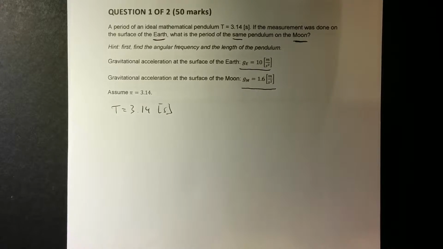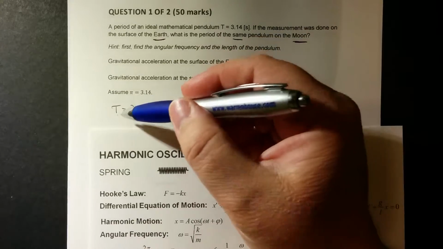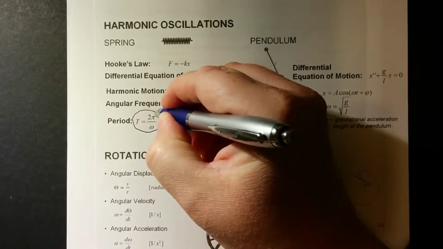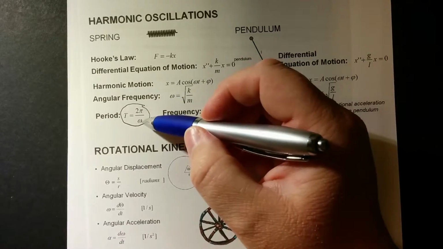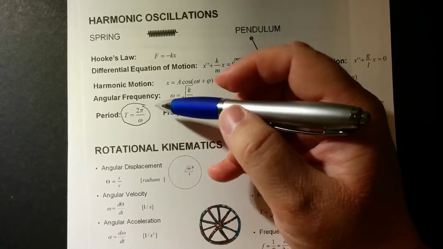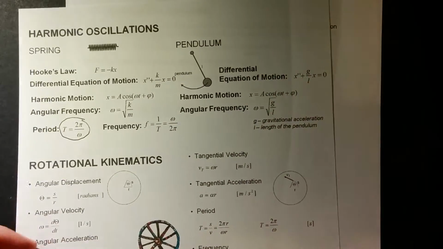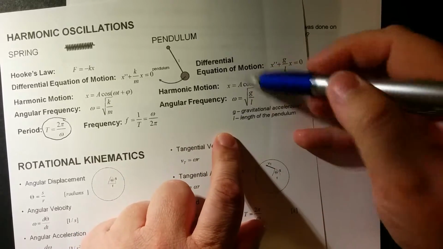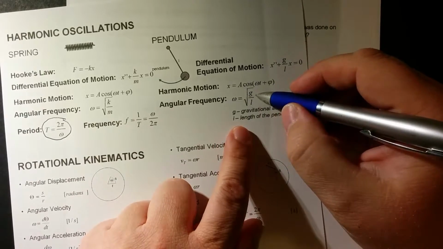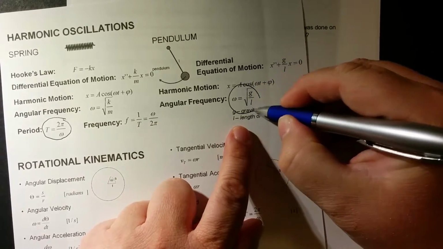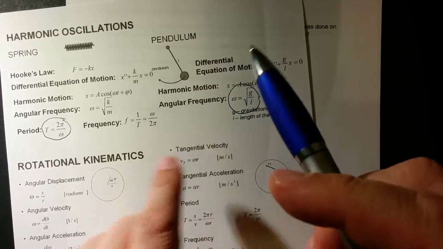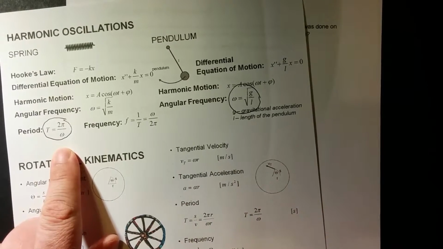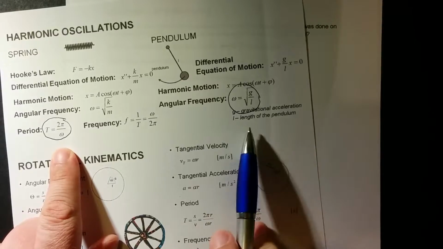Let's have a look at the formulas that we have. The first quite obvious choice is the formula for period. In this formula we have omega, angular frequency, which is quite easy to calculate. The second formula is the only pendulum related formula which contains gravitational acceleration. So these two formulas have in common the angular frequency, and we also have the length of the pendulum.